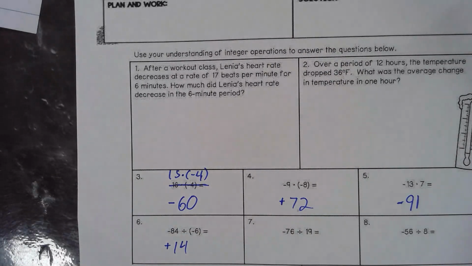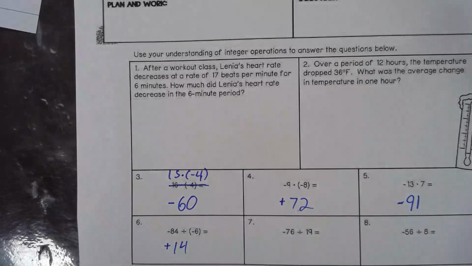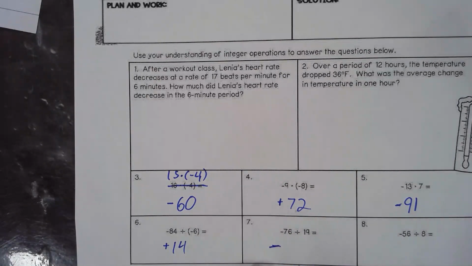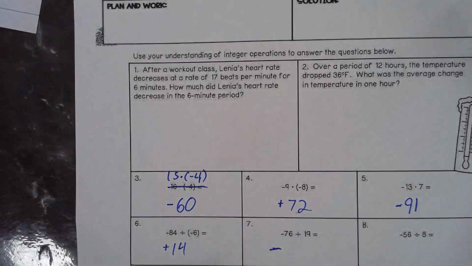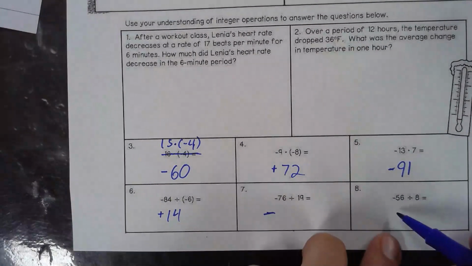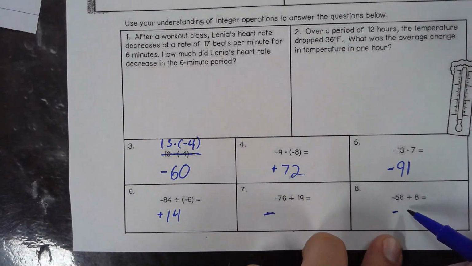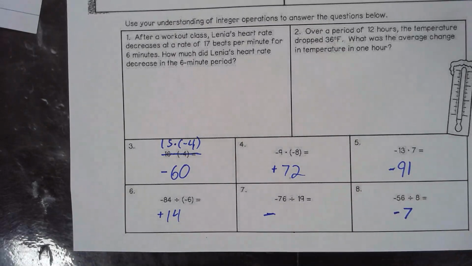Negative 76 divided by 19. Is that going to be negative or positive? Negative, yep. So because they have opposite signs, 19 is positive, 76 is negative. What about negative 56 divided by 8? Would that be negative or positive? Negative? Negative 7? Yeah, you're right. Yep, negative 7. Negative 4? I didn't do the math.